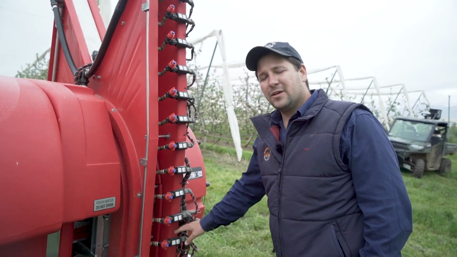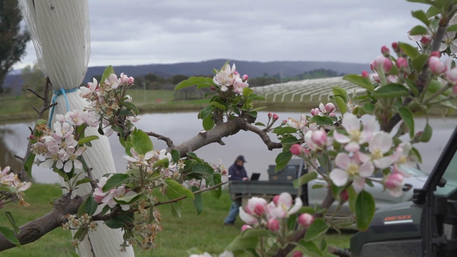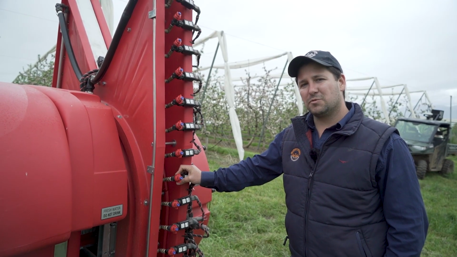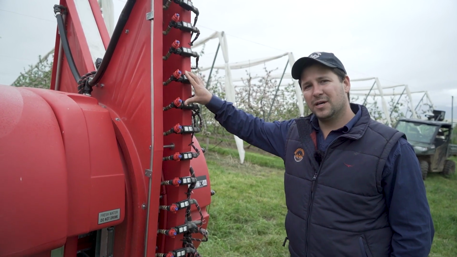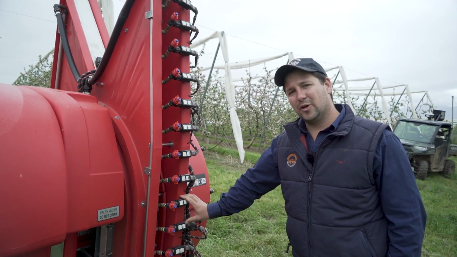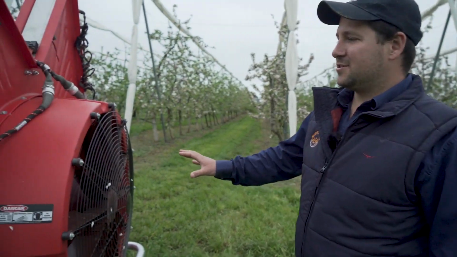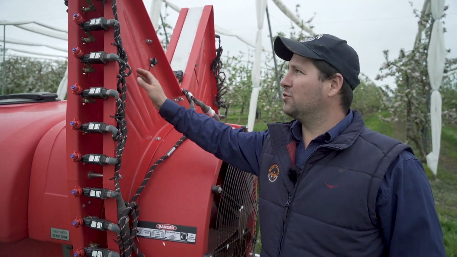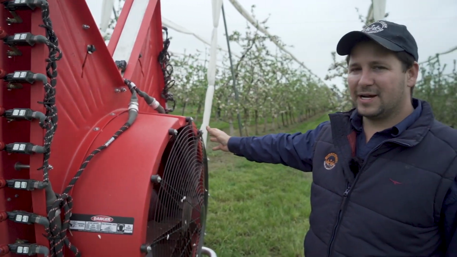It also gives us the opportunity to use PWM technology to change the rates for the top and the bottom side of the tree. So you could load in a prescription map saying you want to put 1,000 litres per hectare out on the top and 500 litres per hectare out on the bottom, and this technology would work. So this is a standard Sylvan sprayer with a conveyor on the back to help us target and put the spray at the right spots on the tree. And then the fan and everything else remains the same.